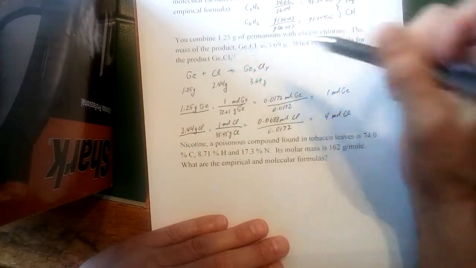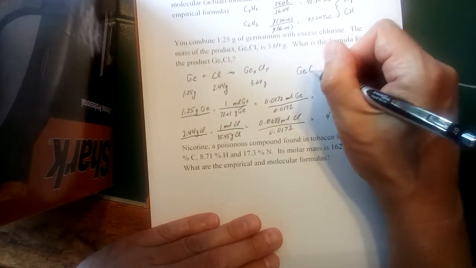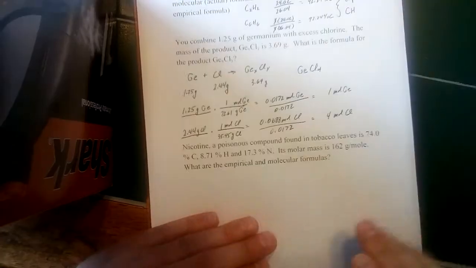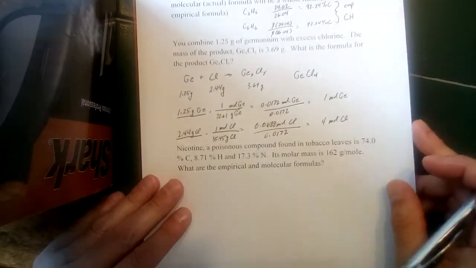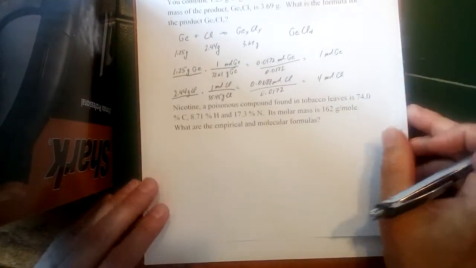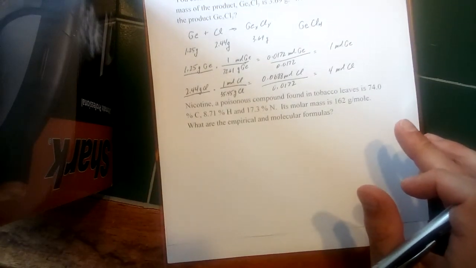So those are the values for X and Y. My actual formula here is 1 germanium and 4 chlorine. So we might recognize this as germanium tetrachloride if we were naming it. The charge on the germanium would be +4.